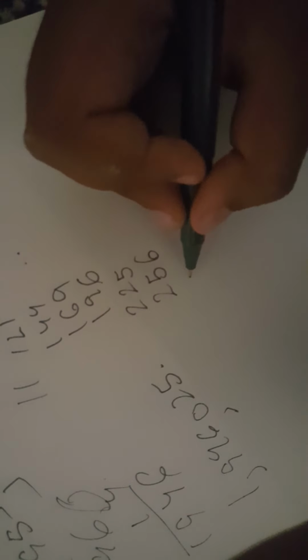Well, simple. 11 squared is 121. 144 is 12. 169 is 13 and 14 has the larger, 13 has the smaller. 225 is 15. I think you know that by now. Then 256 is 16.